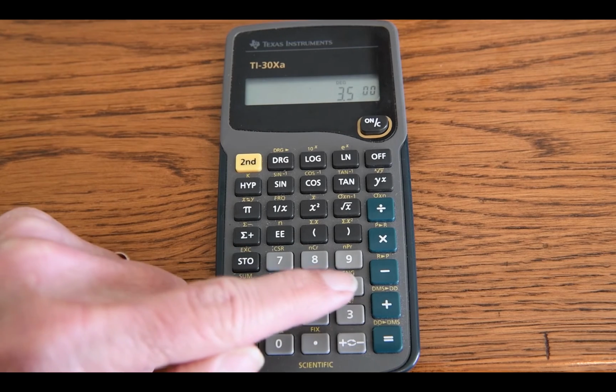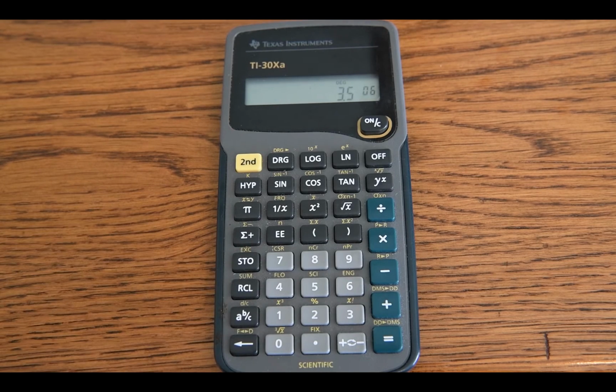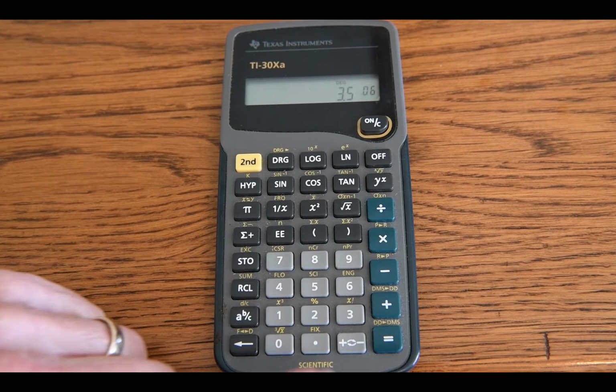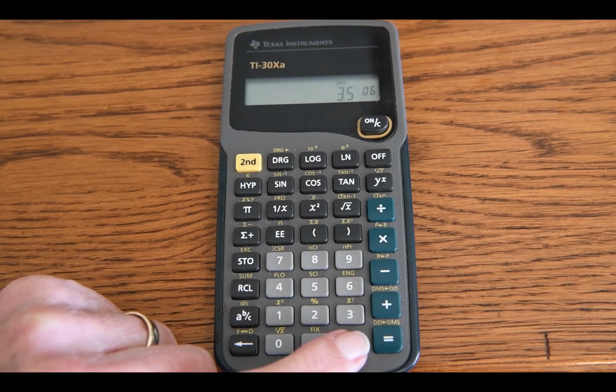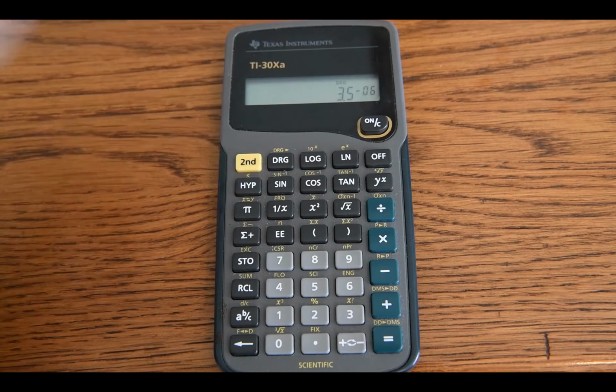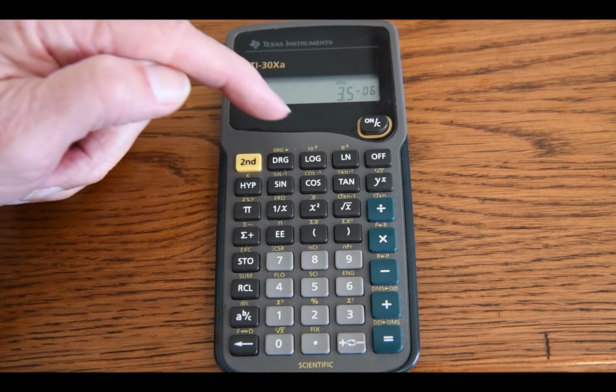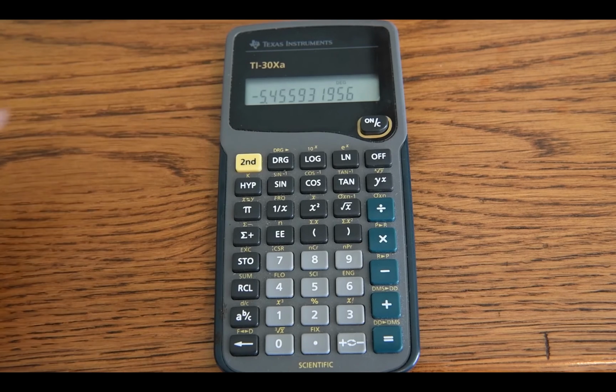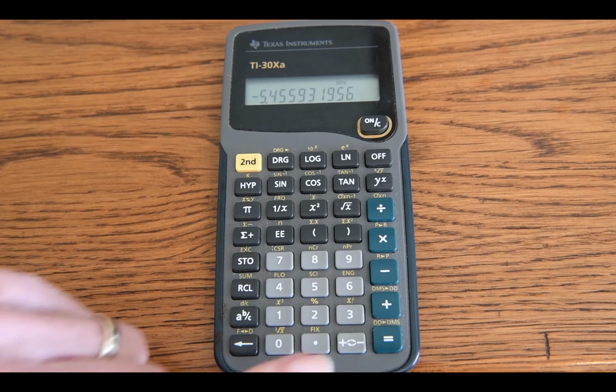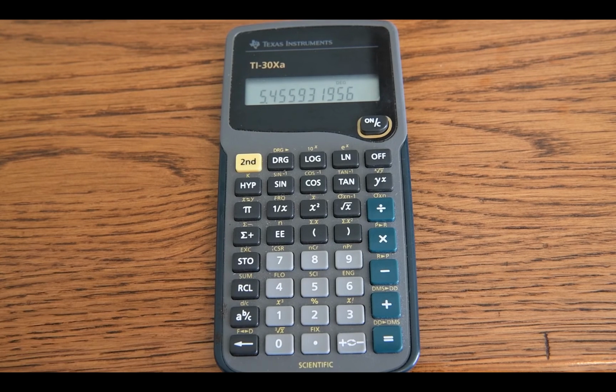Now we can put in our exponent of 6, but since we want it to be negative 6, we'll hit this plus minus key here, and now it's become a negative 6. And then we simply hit the log button, and we get negative 5.46 if we round off to the hundredth. Since the pH is the negative log, we're going to change that sign, and now we get a pH of 5.46, which is exactly what we came up with previously in our lesson.